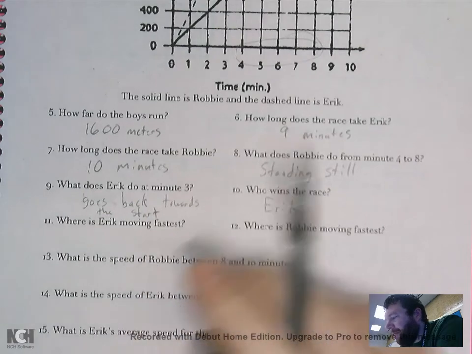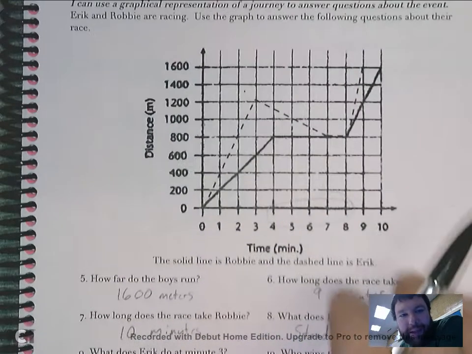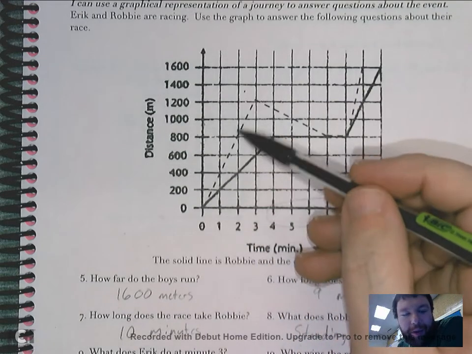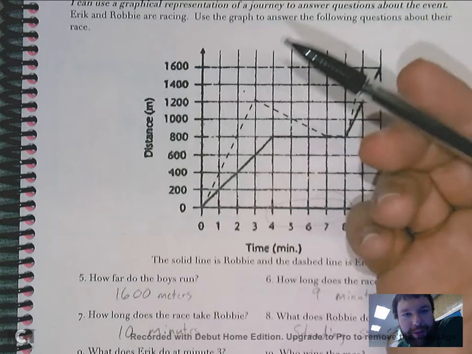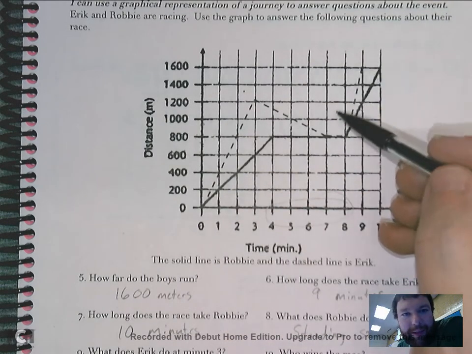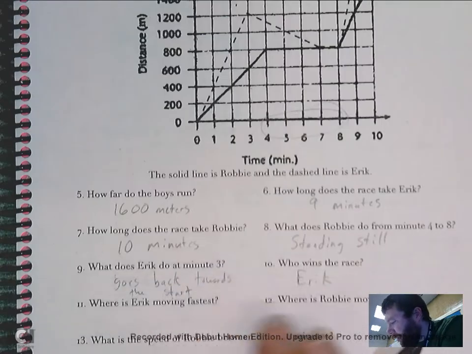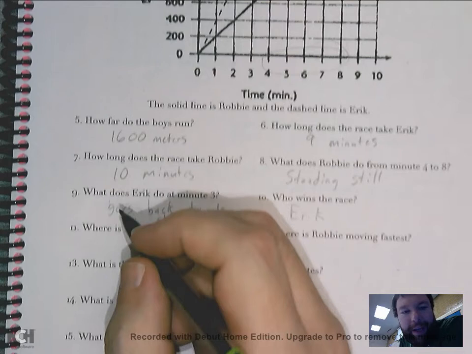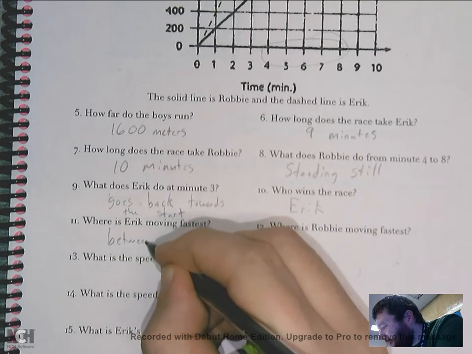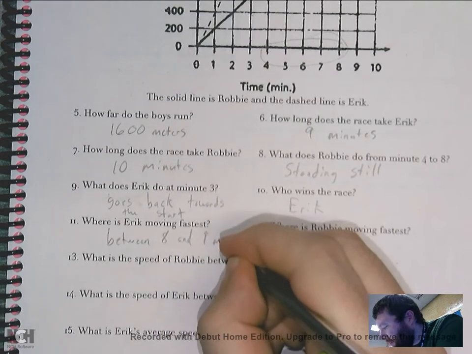Where is Eric moving fastest? Since this is distance over time, the steeper the line, the faster he's moving. It looks like he is moving fastest from minutes 8 to 9. We always talk about it in terms of x, so between 8 and 9 minutes.